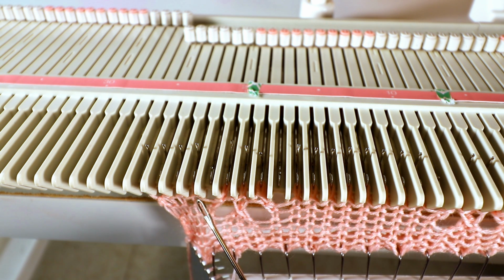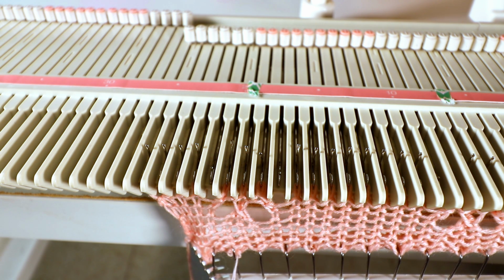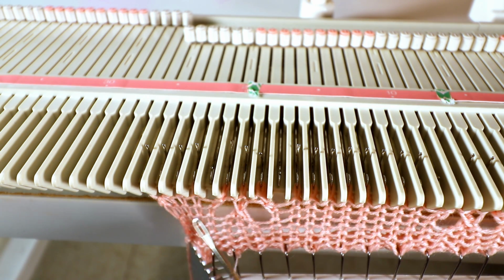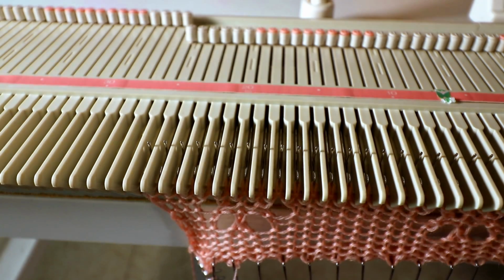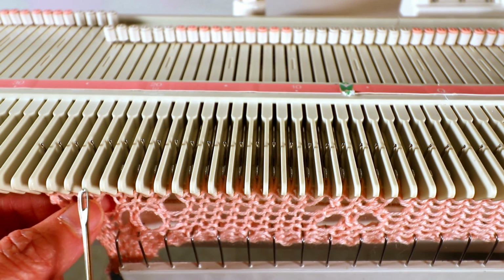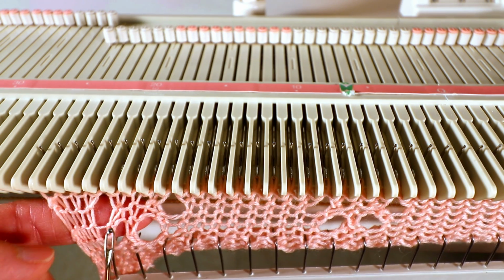And we will repeat that lace stitch 5 times. So we already have 1 and 2. This is the second one. And we have 3 more to go. And after every lace stitch, we need 2 rows. And we just continue transferring stitches and create lace.